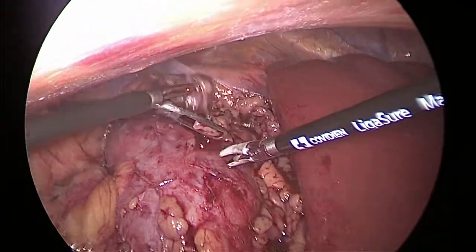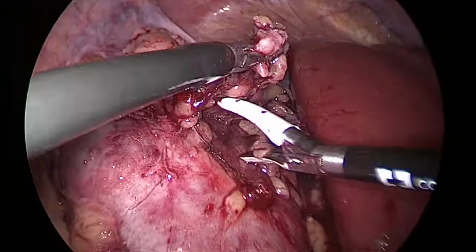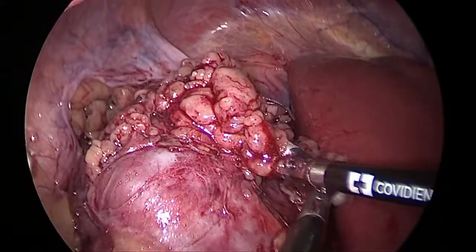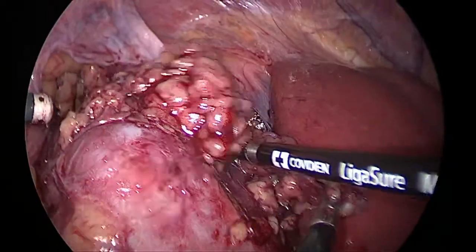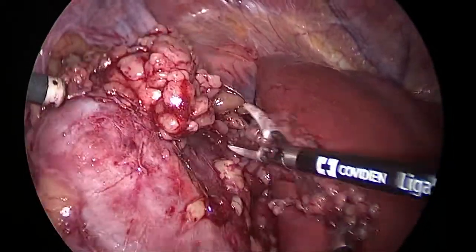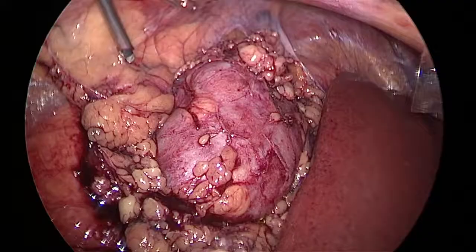You can see the tumor. This is partly exophytic.